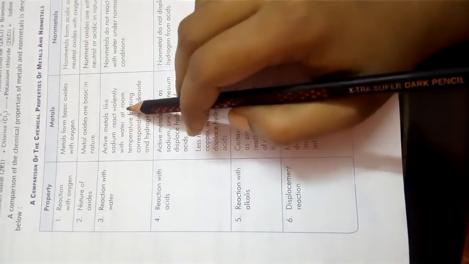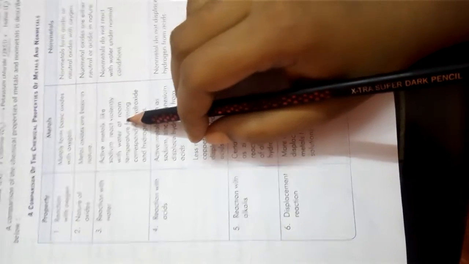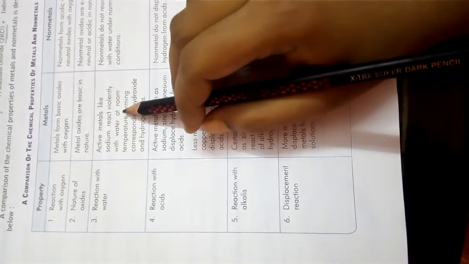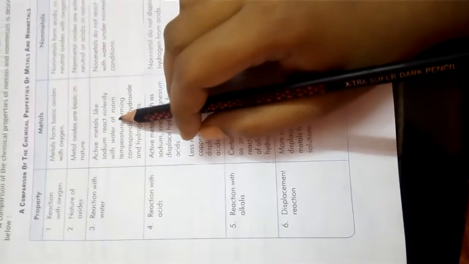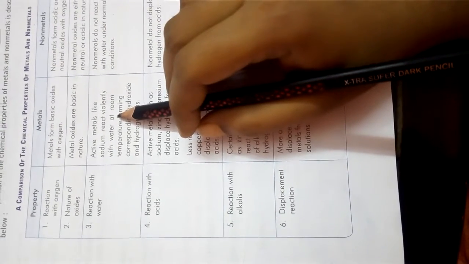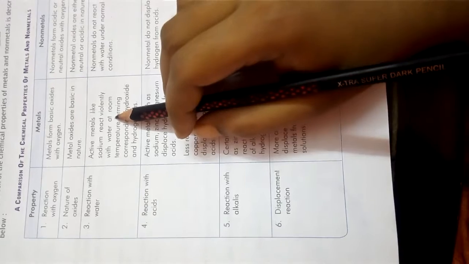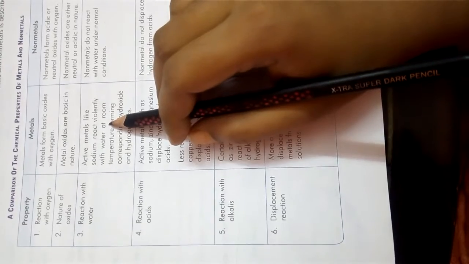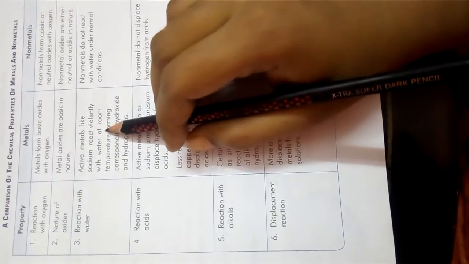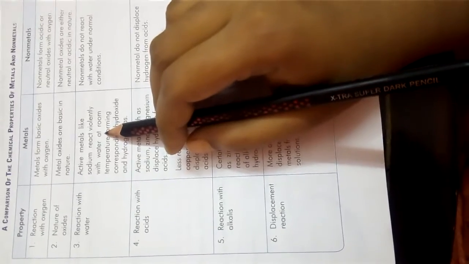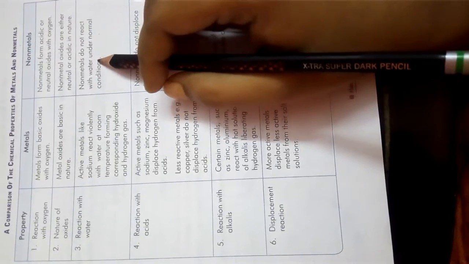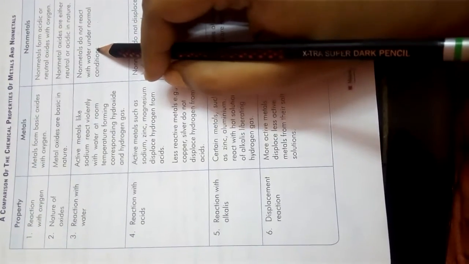Reaction with water. So children, some most reactive metals like sodium, potassium, magnesium react with water violently, but the tendency of metals to react with water is also different. For example, some metals react with water vigorously, some react with boiling water, some react with steam, some even with cold water, and some don't react with water. Non-metals do not react with water under normal conditions. They need proper conditions, a proper catalyst, heat and temperature to react with water.